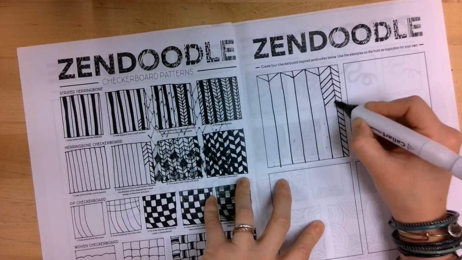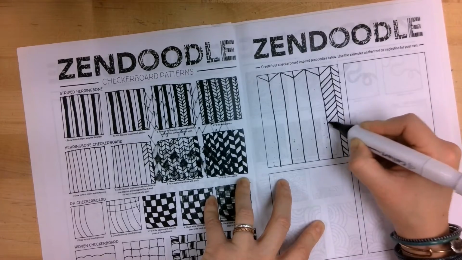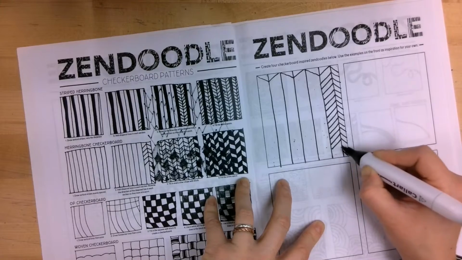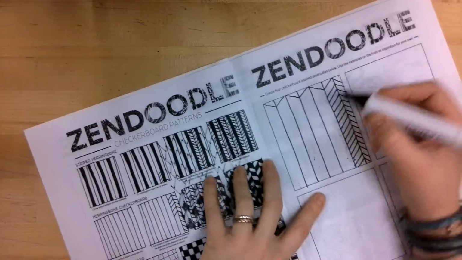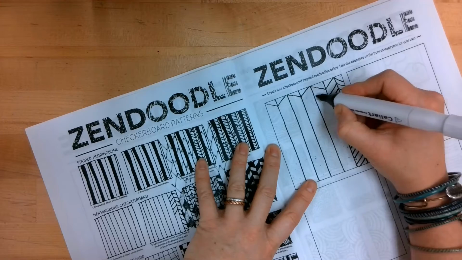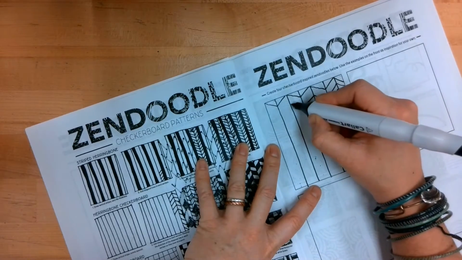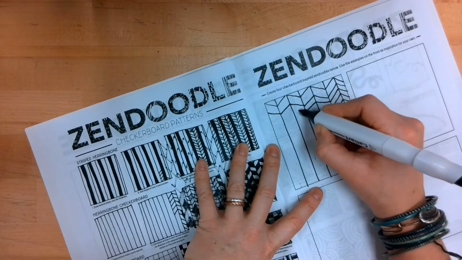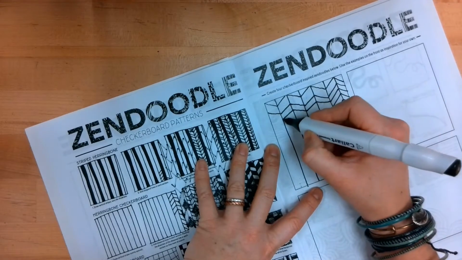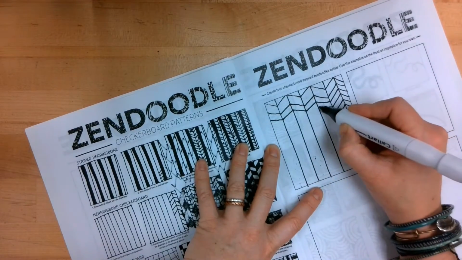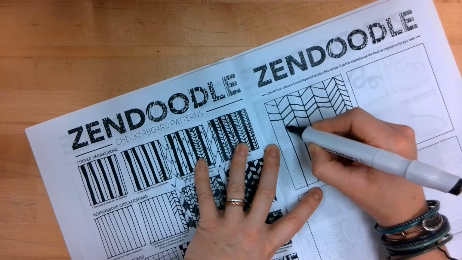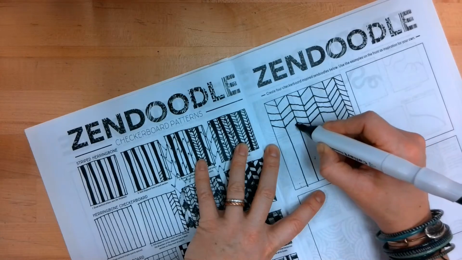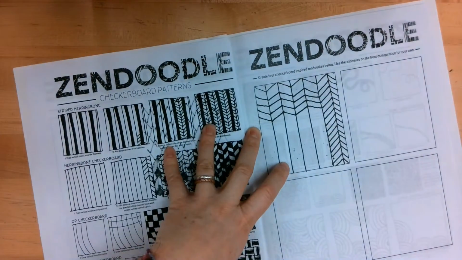So there's two different ways to do this for how you want to carry your lines through the piece here. All right, so I would continue those lines all the way across.